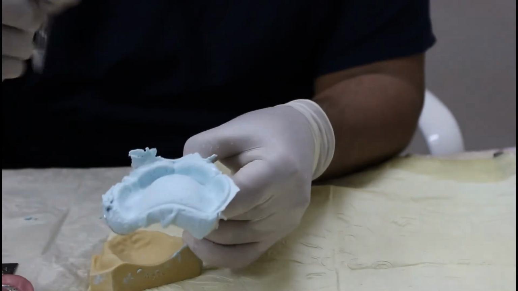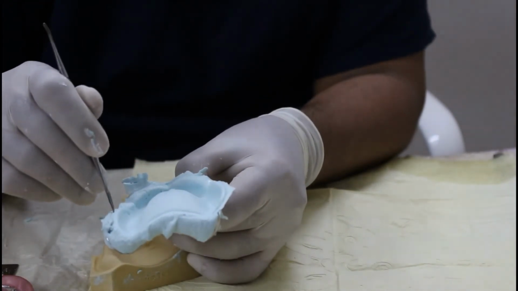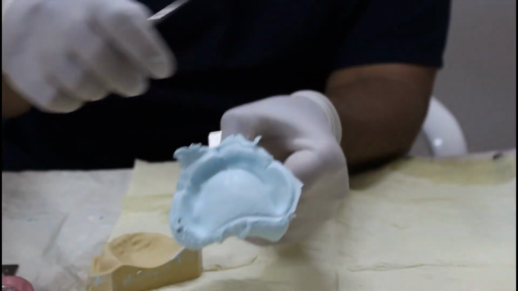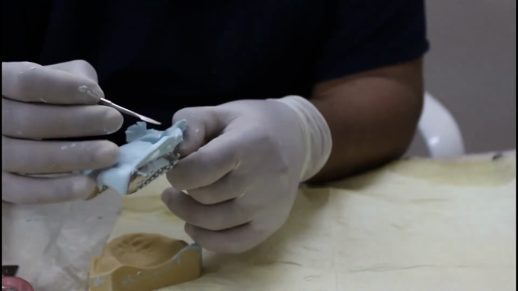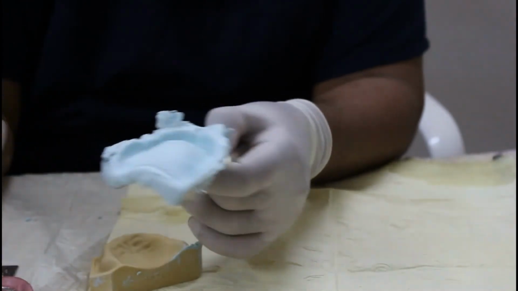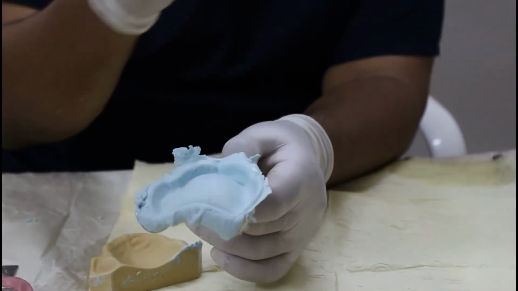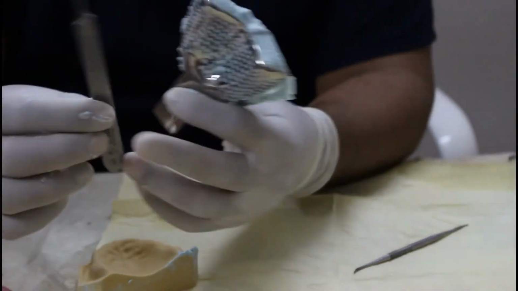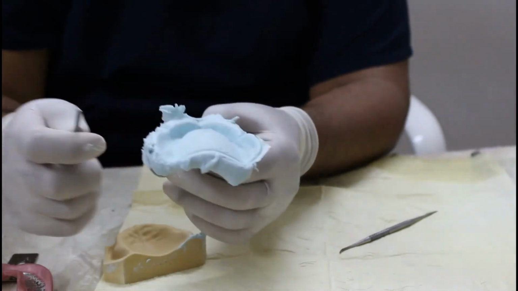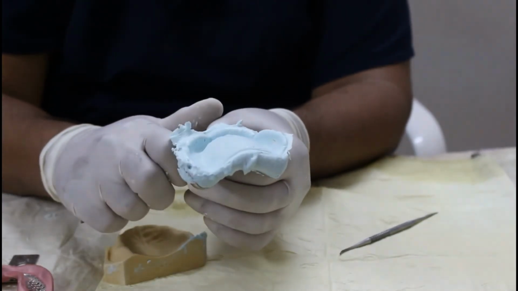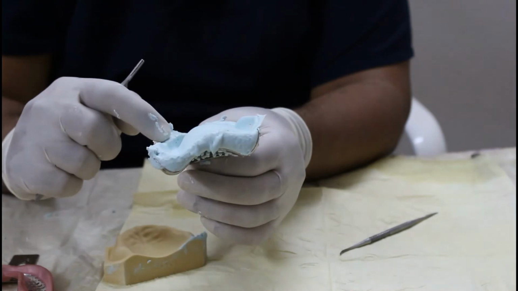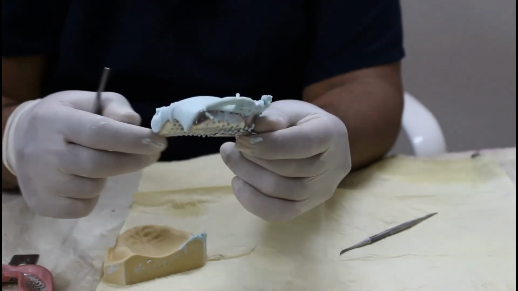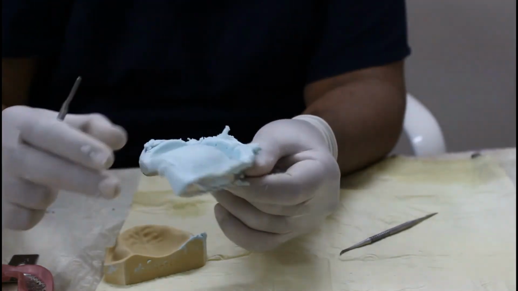Now all this beyond the sulcus is extra. You can take your BP handle and knife and cut off the extra material. Okay, do not use a Le Cron carver. You have to take a BP handle, attach a blade to it, and then cut off the extra material until the sulcus. Once you get this impression, you have to pour it using type 3 dental stone.